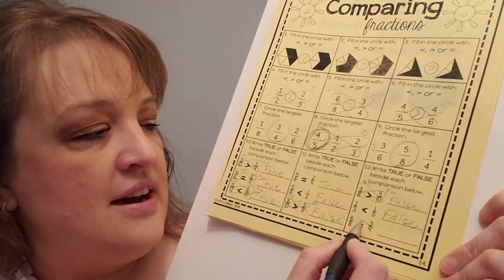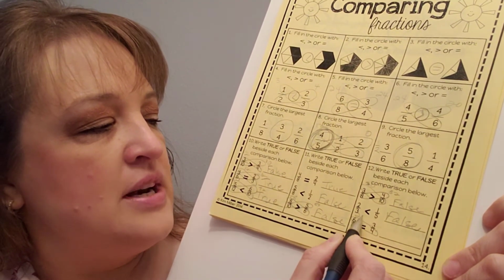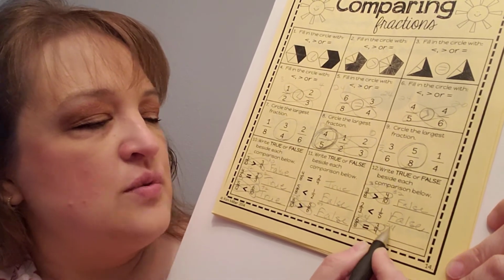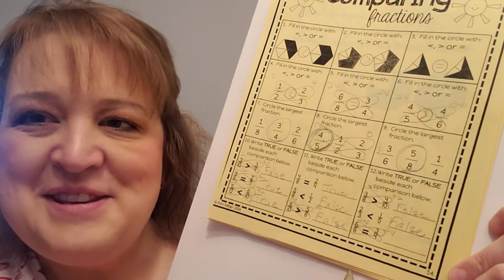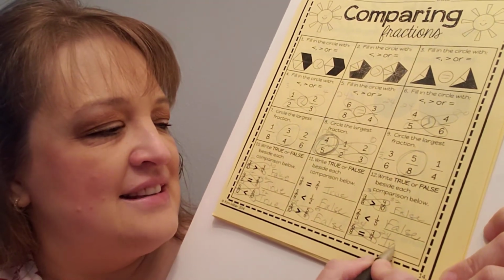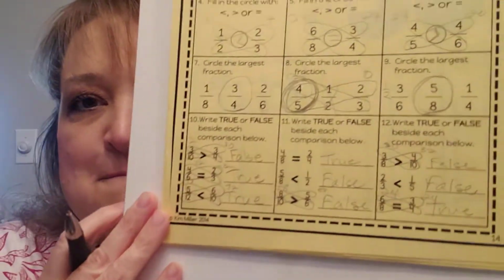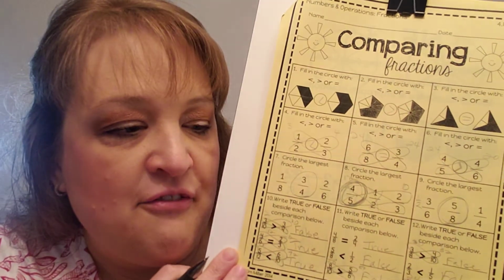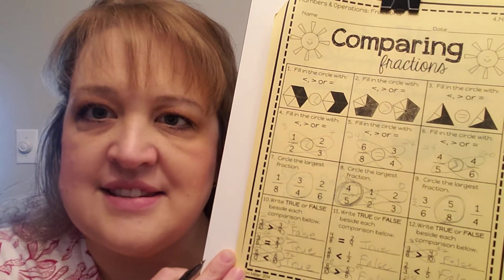All right, and now it's asking us, is 6/8 and 3/4 equal? Well, let's figure it out. 6 times 4 is 24. 8 times 3 is 24. Does 24 equal 24? You betcha. So that is true. All right, my friends, you have completed pages 5 and 6.